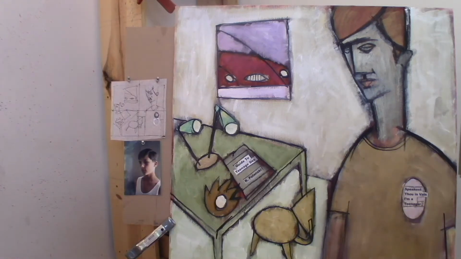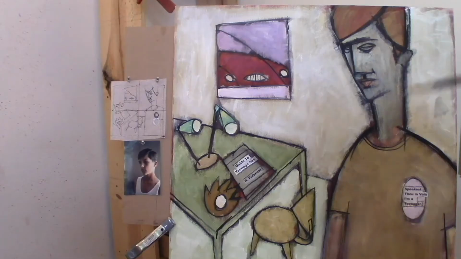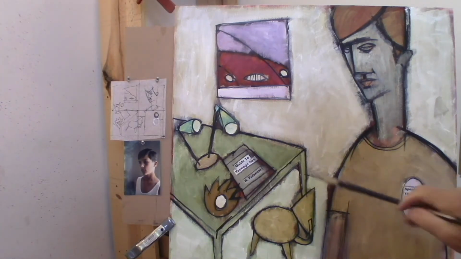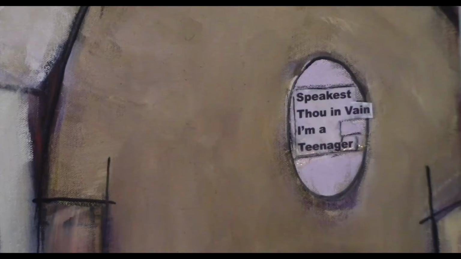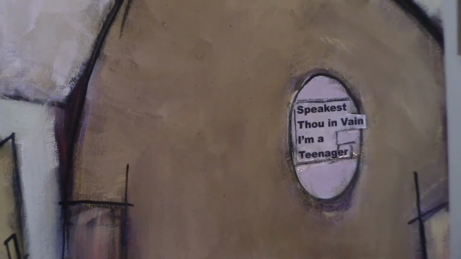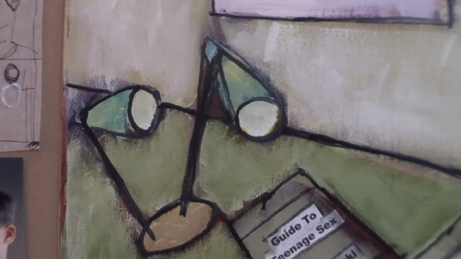The first thing, I'll have to put some flesh tones in the face. Also, between videos, what I did was type up the title to this book, Guide to Teenage Sex by R. Polanski, and glued it to the book cover with some super glue. And I did the same thing for the button, "Speakest thou in vain? I'm a teenager." What I have to do is just take some paint with a very small brush and paint in around the letters and try to get inside some of the letters, which is always a lot of laughs.